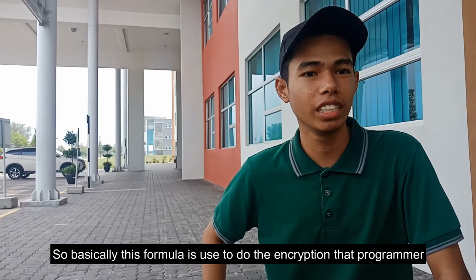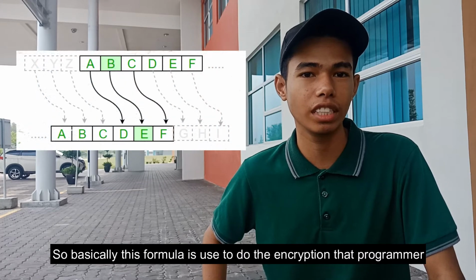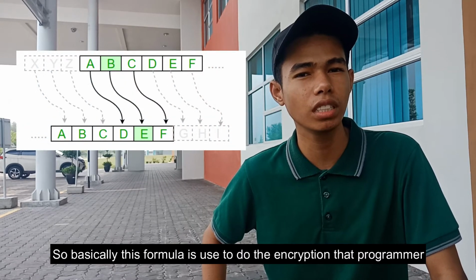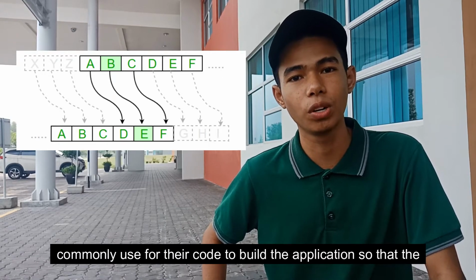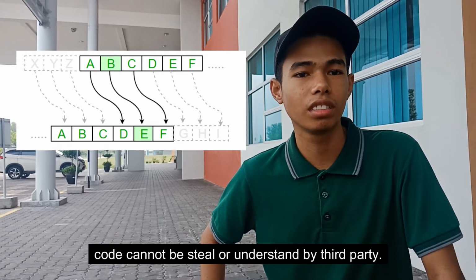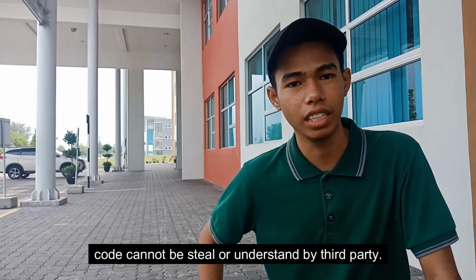So basically, this formula is used for the equations that programmers commonly use for their code to put in the application so that the code cannot be stolen or understood by a third party.